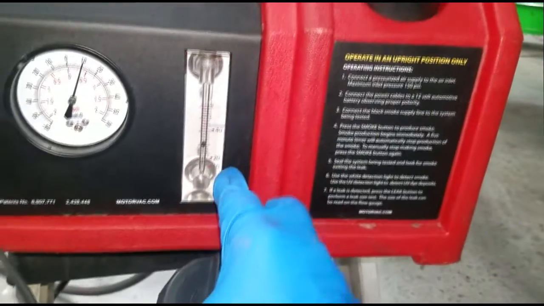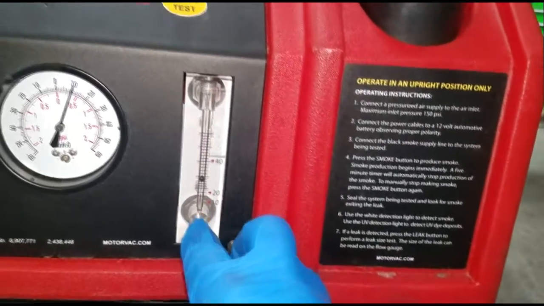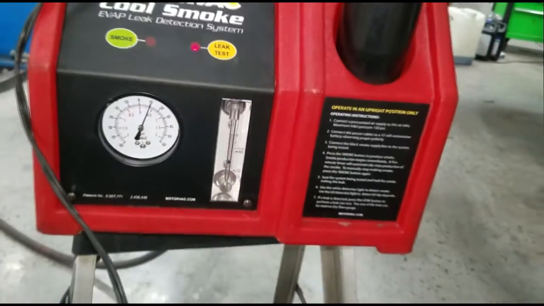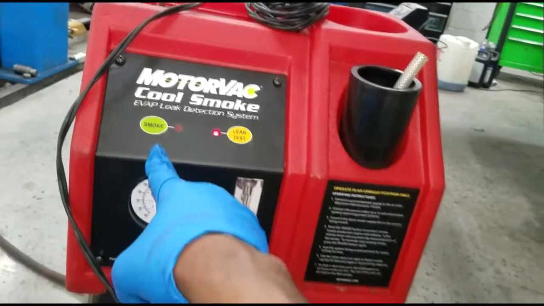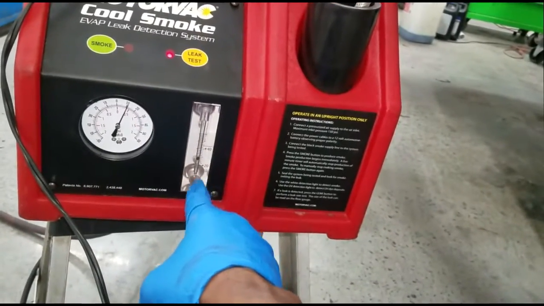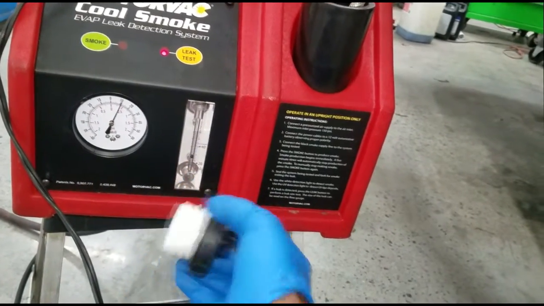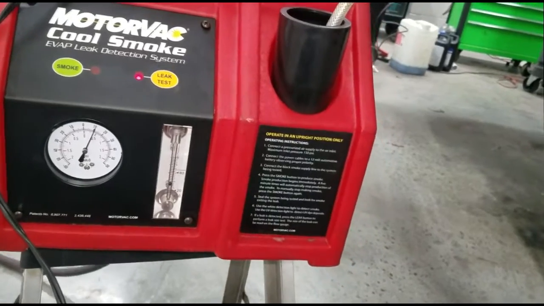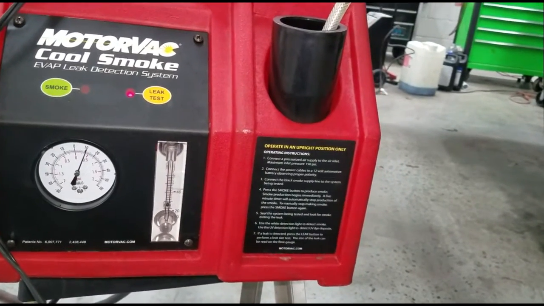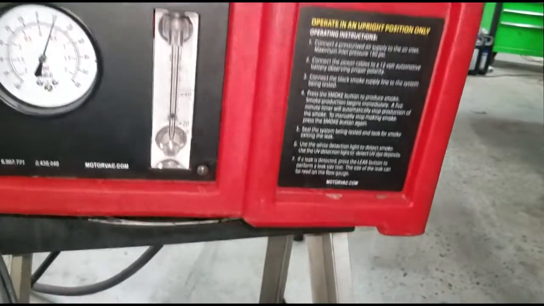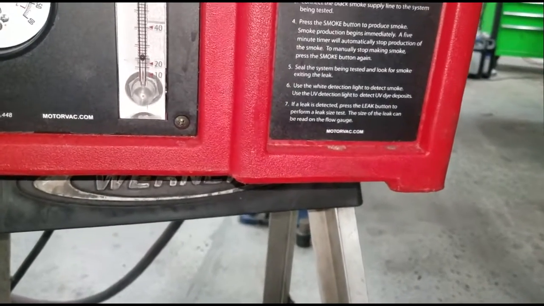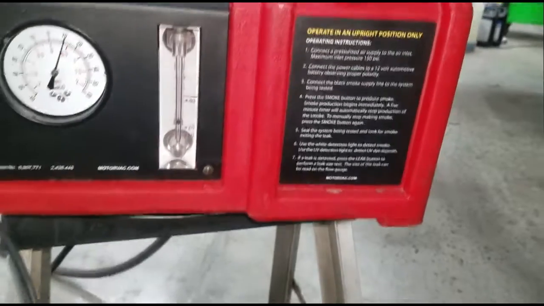Look how low my ball is. Now again, what we want is for it to drop all the way to the bottom. All right, so if this drops all the way to the bottom, there's no need to do the smoke test, because according to this, there is no leak at all. So you're pretty much done. Once you get to 20 inches, it takes a long time to drop all the way down to the bottom. Okay, that would be time consuming.